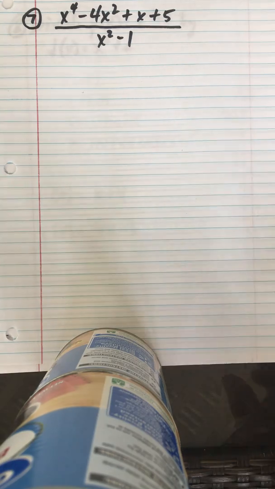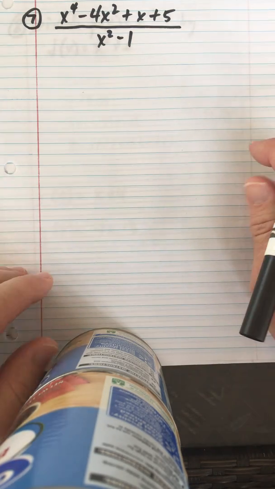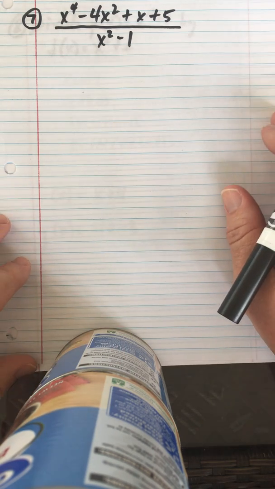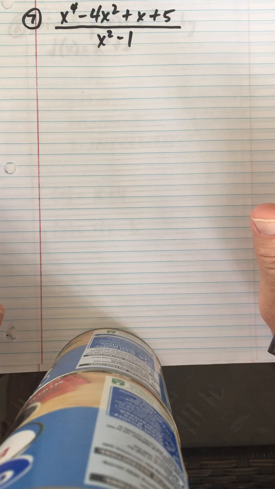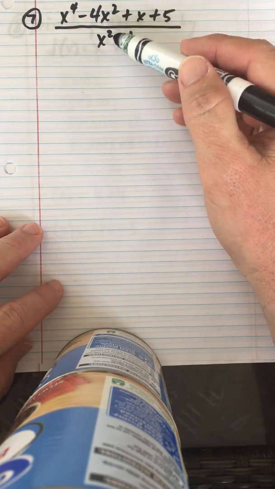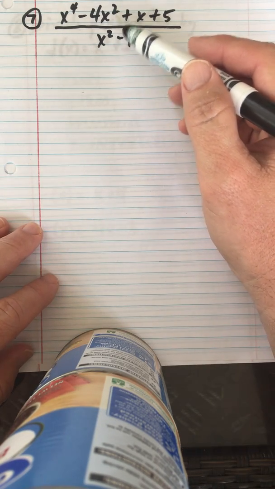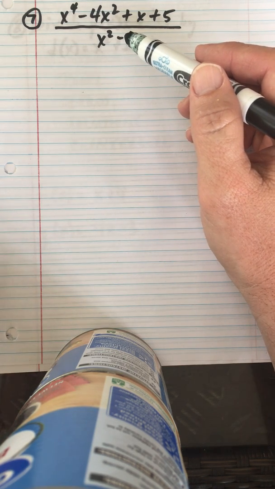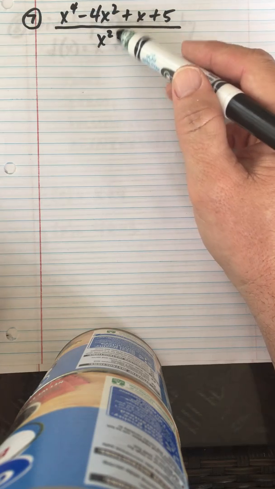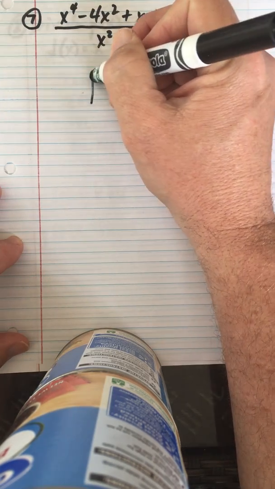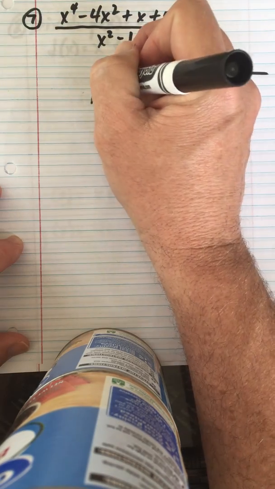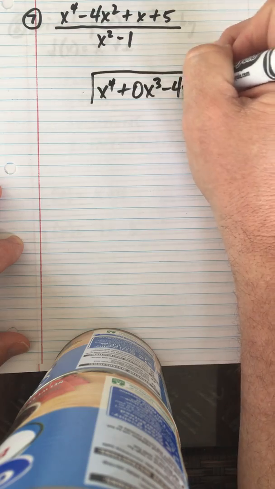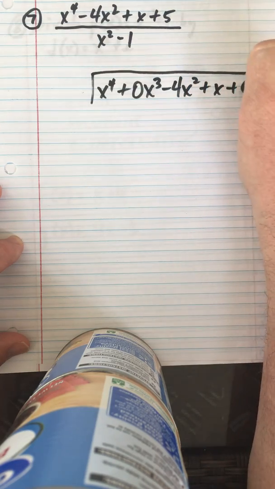All right. One of the most missed problems on the test or quiz is something like this. And it's not because it's difficult, it's because you're going to forget very simple steps. When I'm setting up this problem, it's long division. Remember, I have to account for every power from the highest down to the 0 as an exponent for both the top and the bottom. So inside the house, I'm going to have x to the fourth. I'm missing the x to the third. Minus 4x squared plus x plus 5.